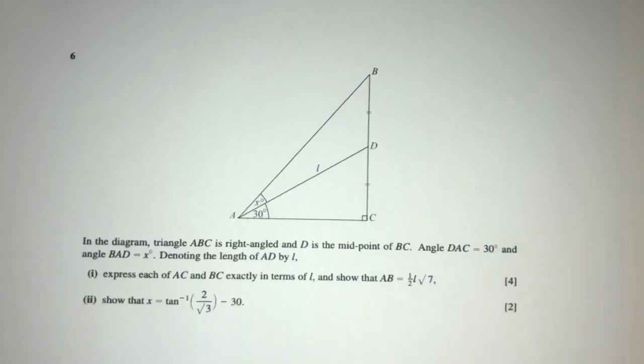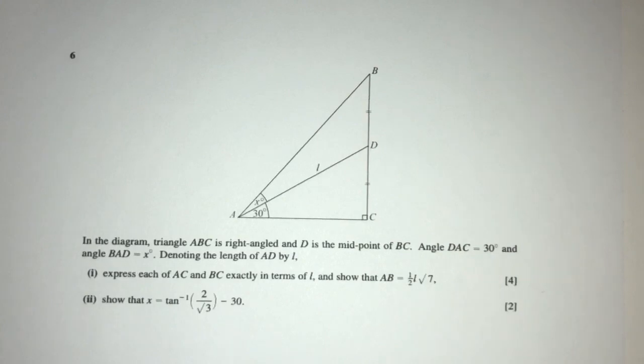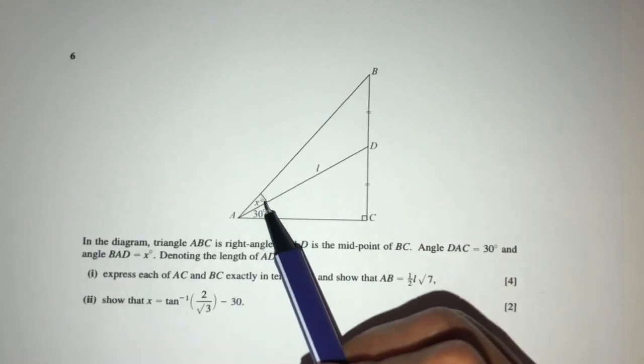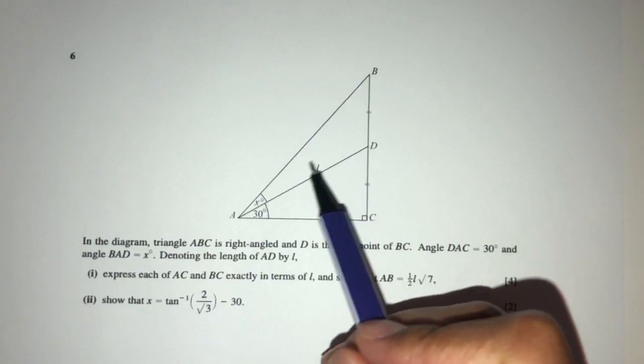Now D is the midpoint of BC, so D is right here. This is half and half because it is the midpoint of BC. Now, angle DAC is 30, as you can see, and the angle BAD is X. Okay, great. Now we have AD is given to you by the length L.